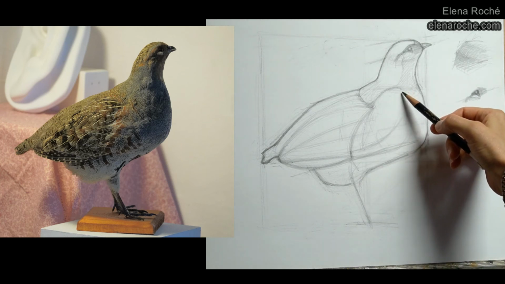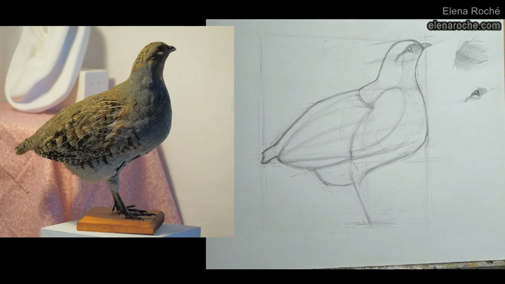So are you measuring on the shadow now? No, I'm just guessing.